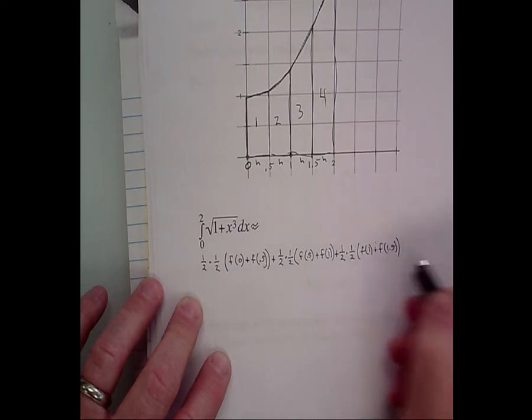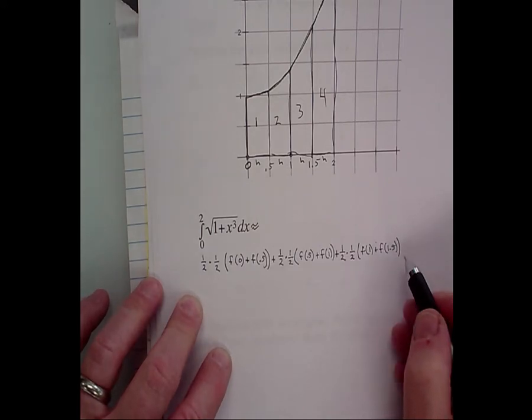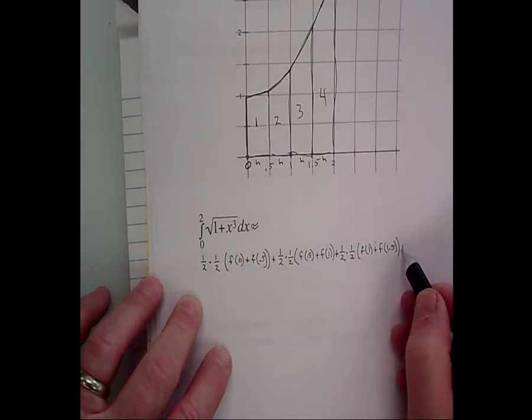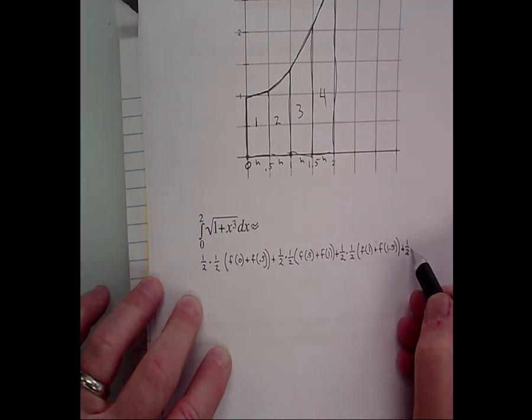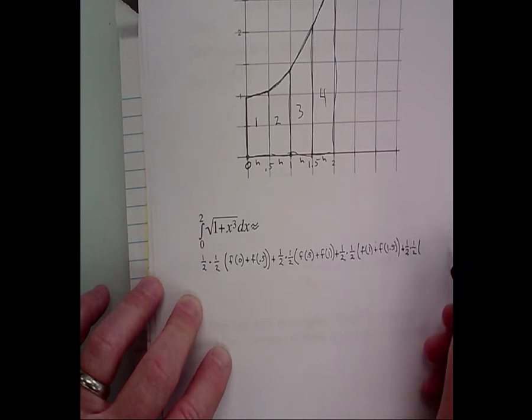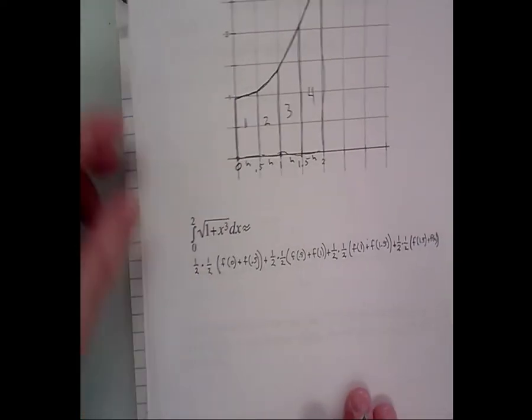Okay, very good. And Cullen, I have my fourth trapezoid. I'm figuring out the area of a trapezoid. That's why I need a half. Its height is a half. And what is base 1 and base 2? F of 1.5 and F of 2. Okay, would everybody agree with that?